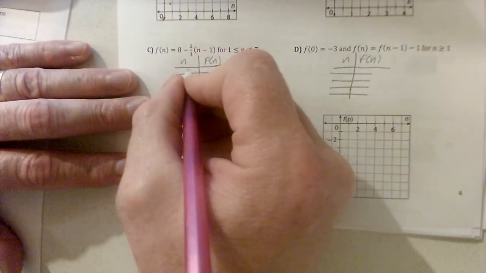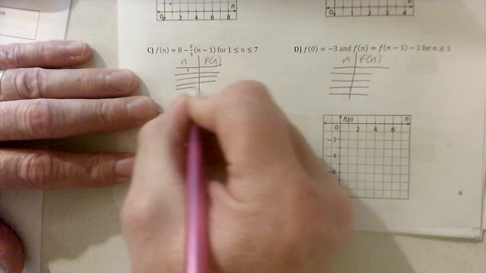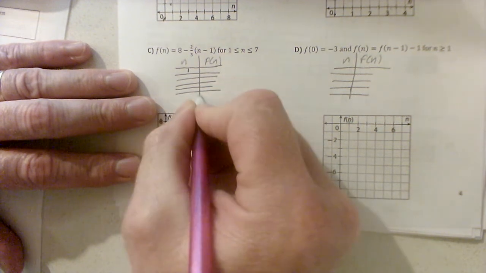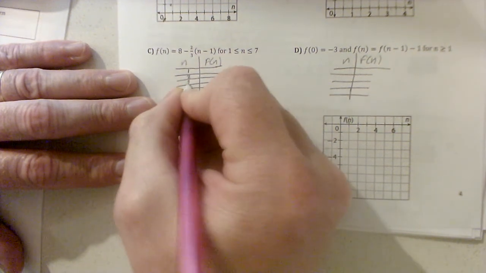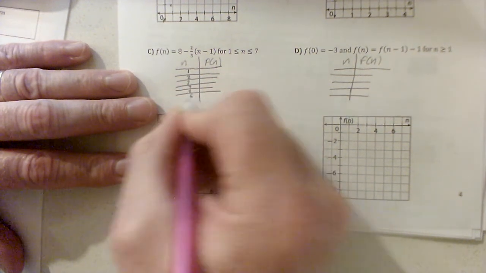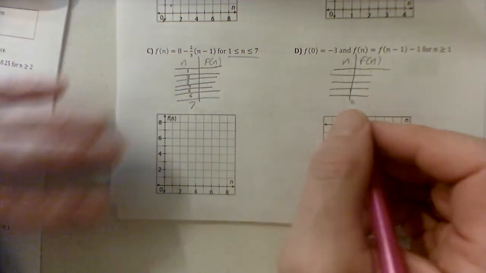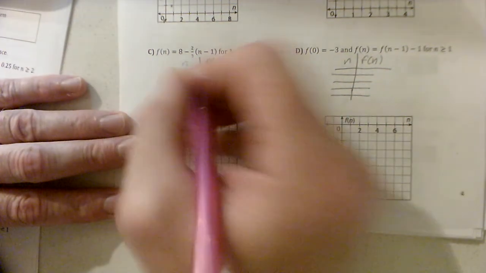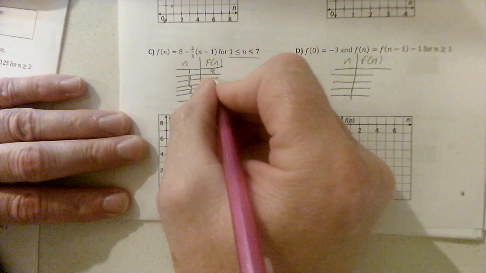This one's a little bit different, right? Because this one starts on the first term. So this is going to be the first term. We might be able to list them all. Let's see if I can fit them in there. All right. So 2, 3, 4, 5, 6, 7. The first 7 terms. And this one says the first term is going to be 8, right?